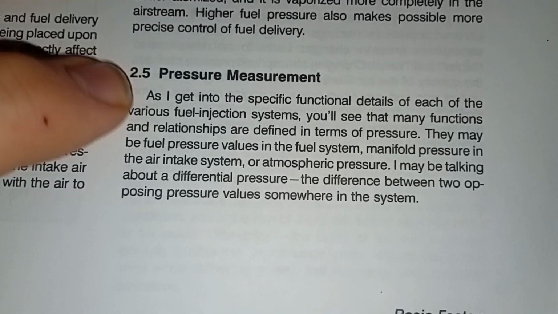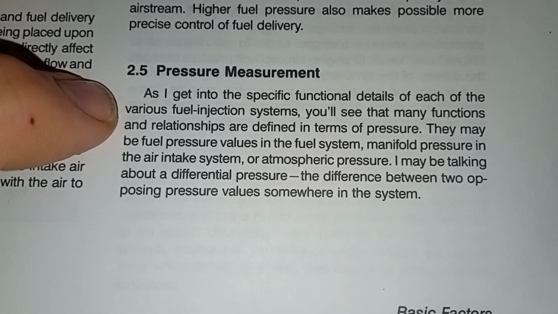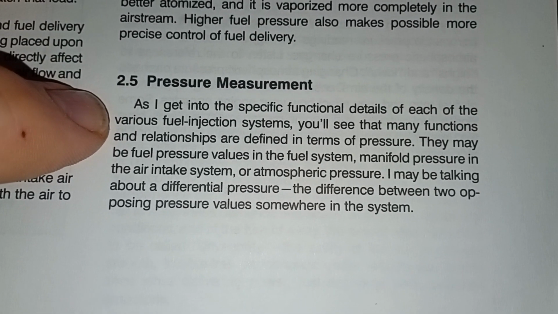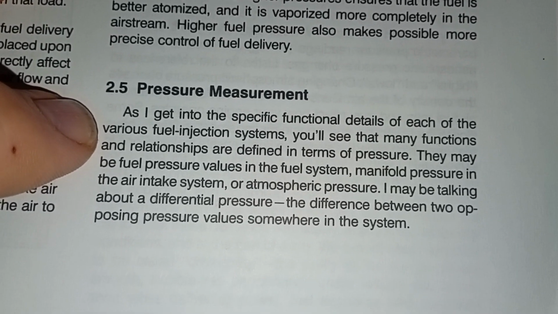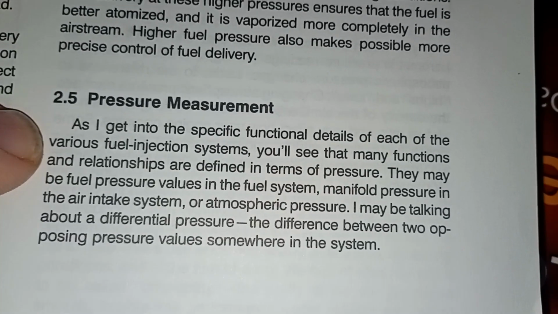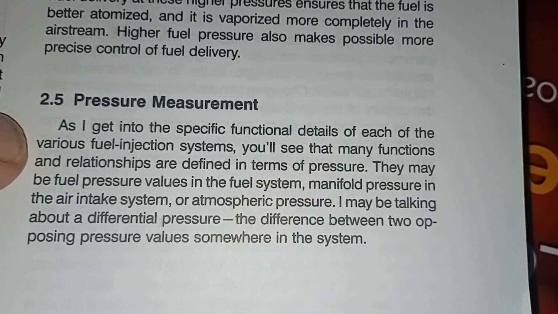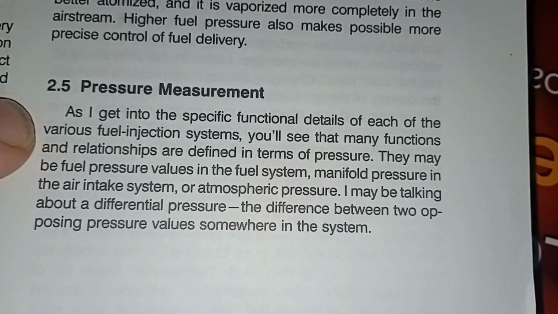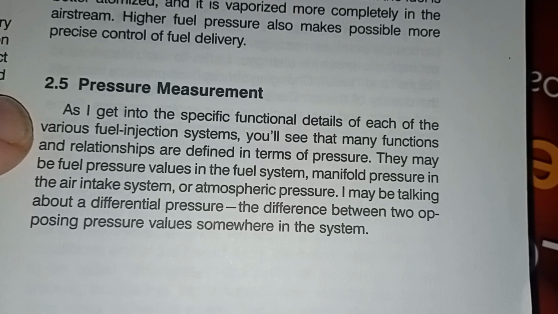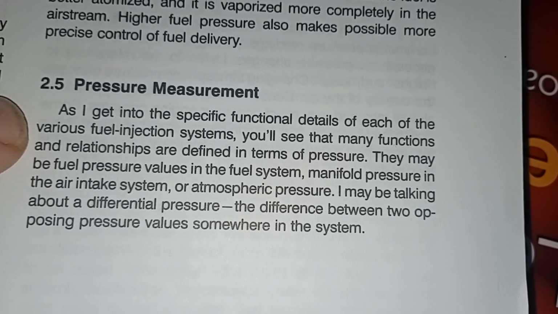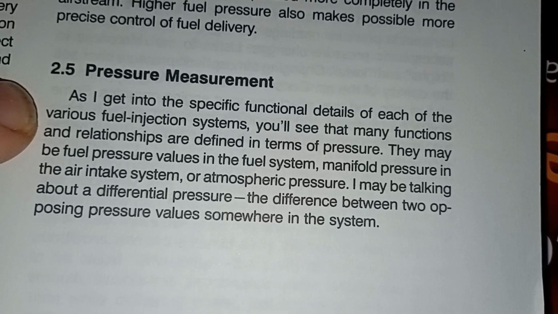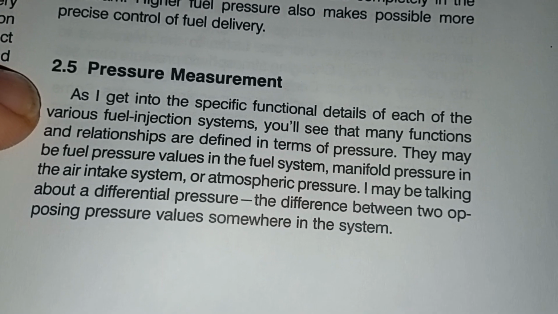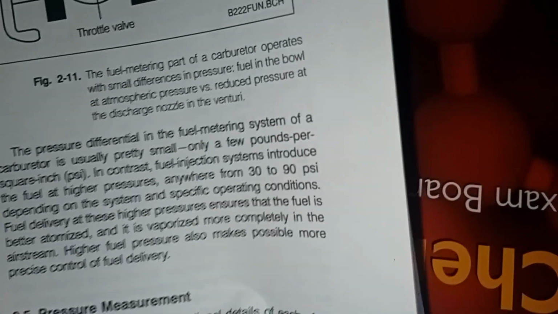2.5, pressure measurement. As I get into the specific functional details of each of the various fuel injection systems, you'll see that many functions and relationships are defined in terms of pressure. They may be fuel pressure values in the fuel system, manifold pressure in the intake system, or atmospheric pressure. I may be talking about differential pressure, the differential between two opposing pressure values somewhere in the system.